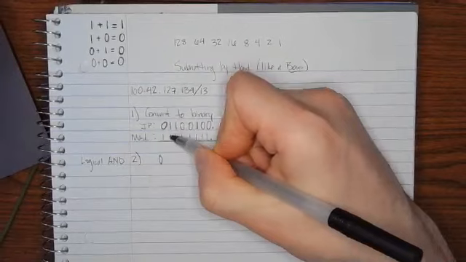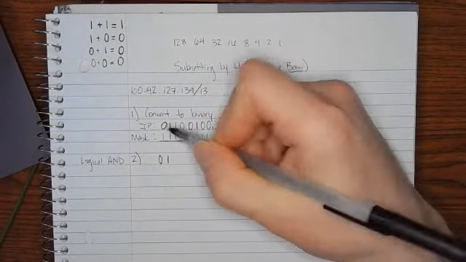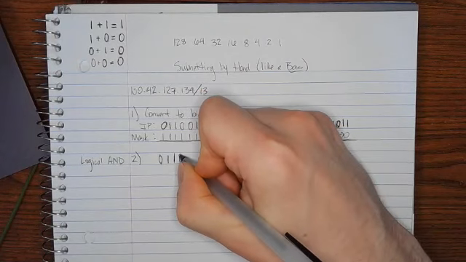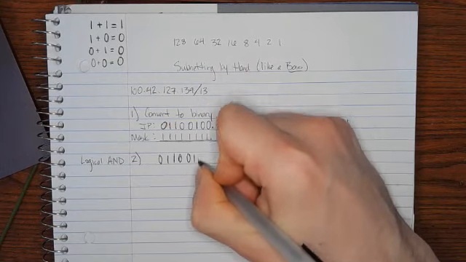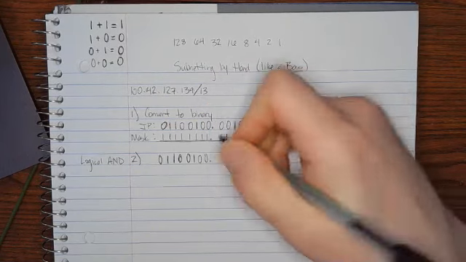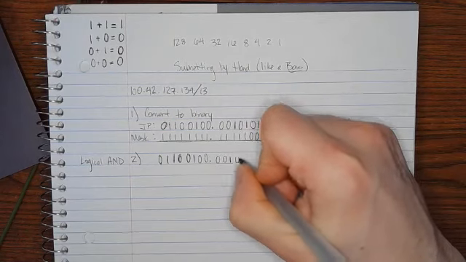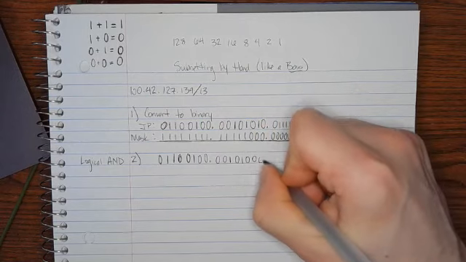Second bit, 1 and a 1, I'm going to say that makes a 1. Third bit, 1, 1, makes a 1, right? So pretty much anything that has a 0 in it is going to result in a 0. 0, 0, 0, 0, 1, 0, 1, 0, 0, 0.